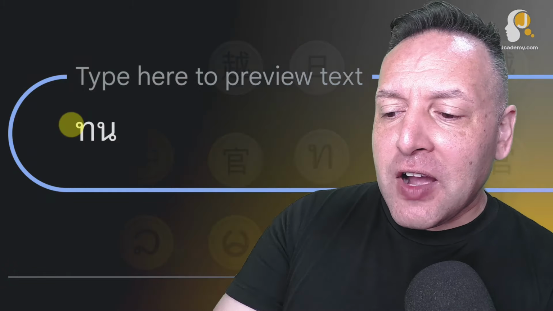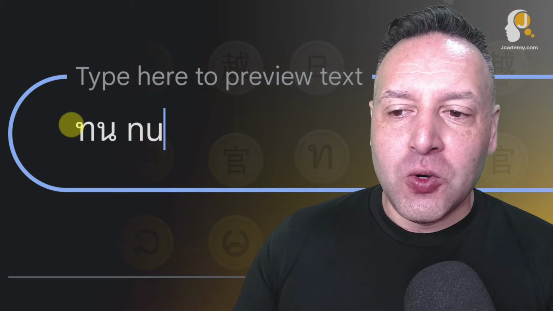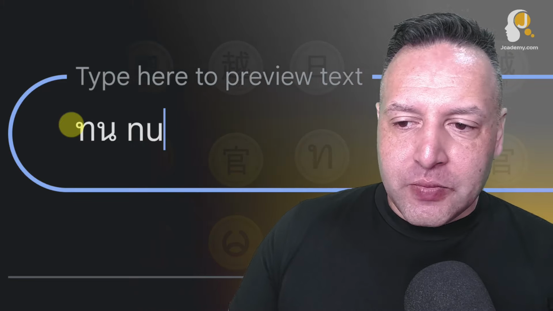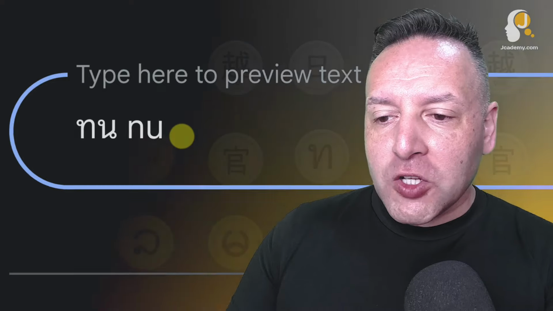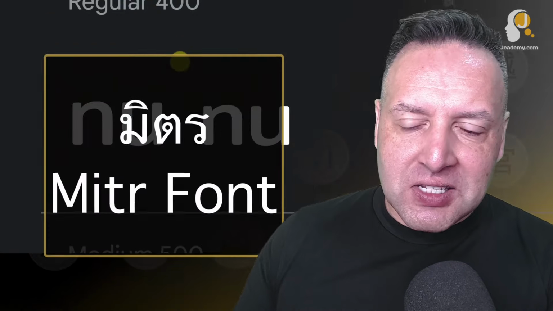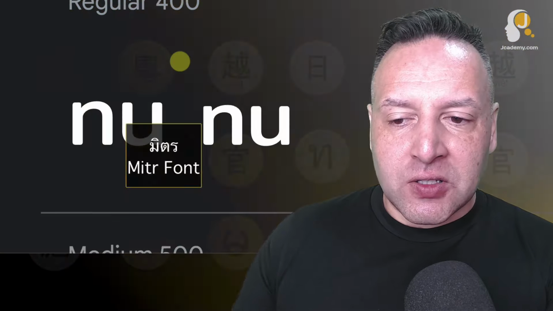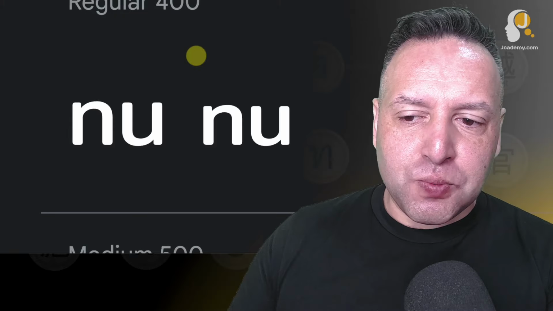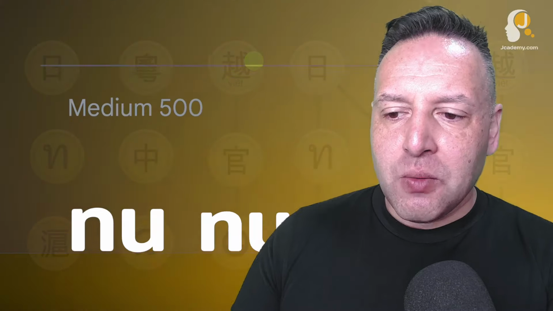And then if I'm writing in English, the alternate way of writing nu or new is NU. Now, if you have a look here, they look very different. But watch what happens when we scroll down and we see these fonts. Now, this is the MIT font, but I'm using this as an example of one of the non-standard Thai fonts without the heads, because this is probably the type of font that gives learners of Thai the most problem.